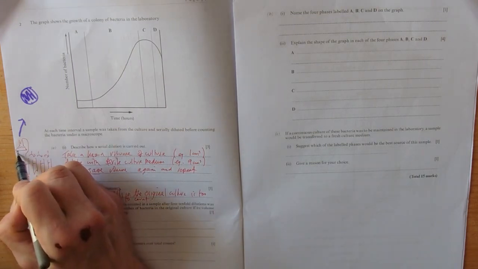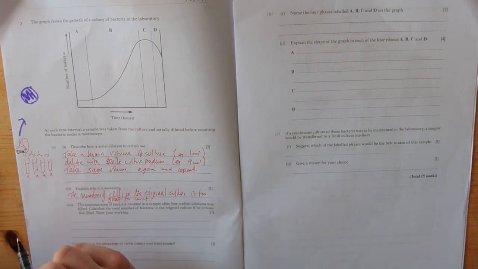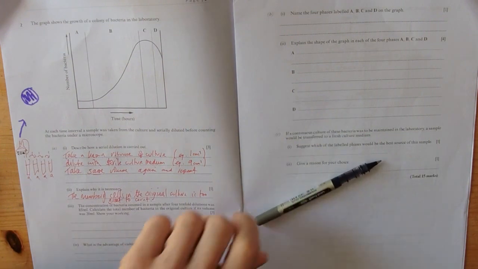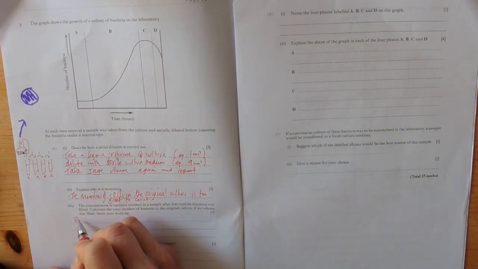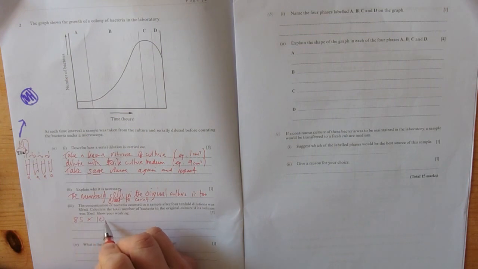We had 20 mil of our original culture, and we've done this dilution 4 times. And so what we've got is our number 85. We've got to times it up by how many times we diluted it. So 4 tenfold dilutions. So it wasn't 10 times, it wasn't 100 times, it wasn't 1,000 times, it was 10,000 times.